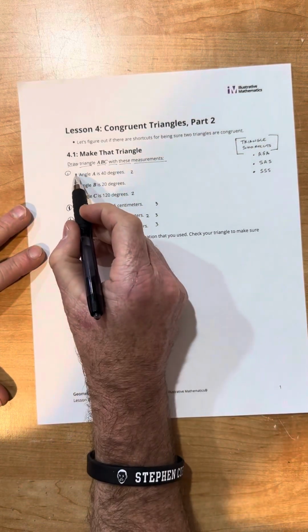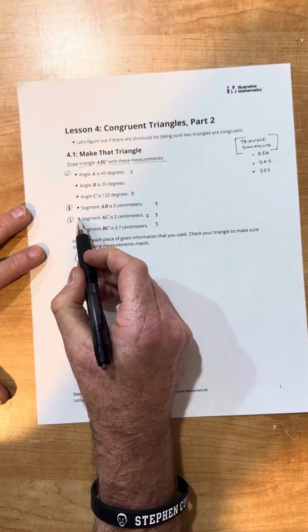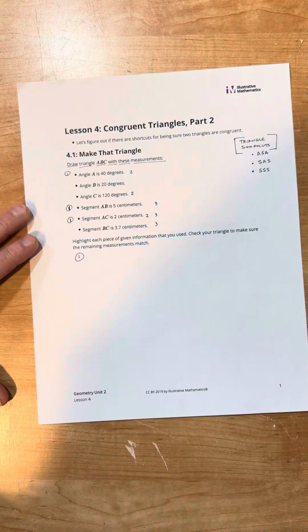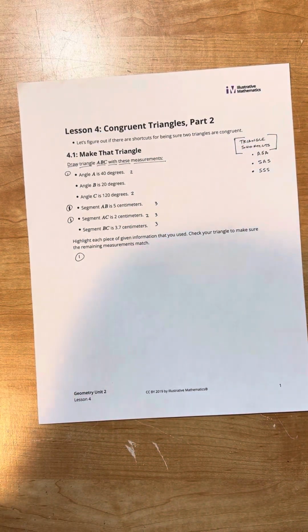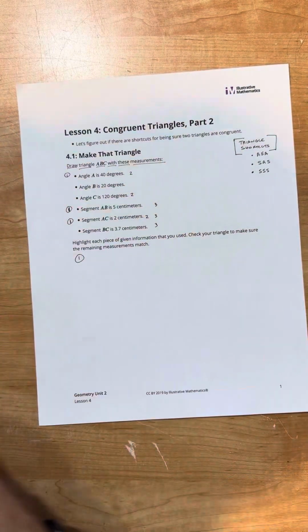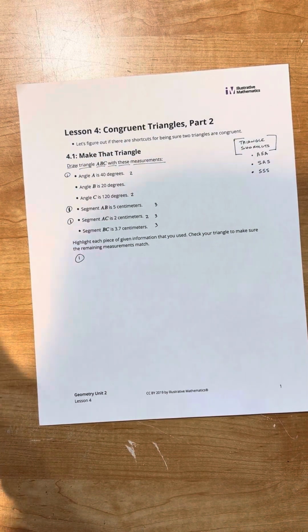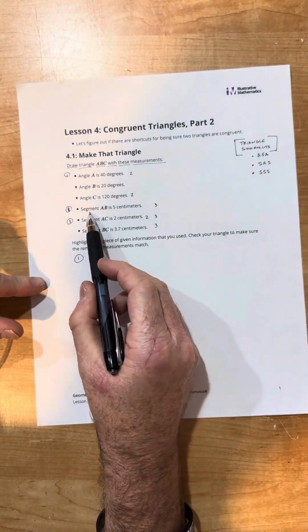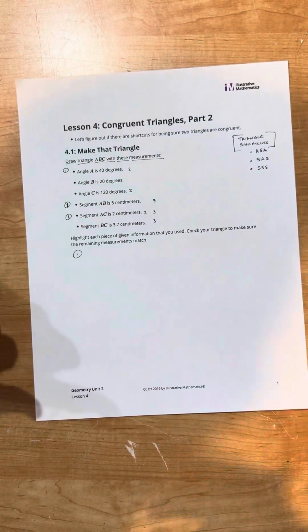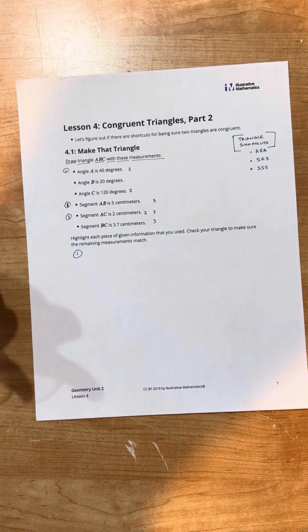I want you to just use this one, and this one, the ones next to each other. So, angle A is 40 degrees. Segment AB is 5 centimeters. Segment AC is 2 centimeters.